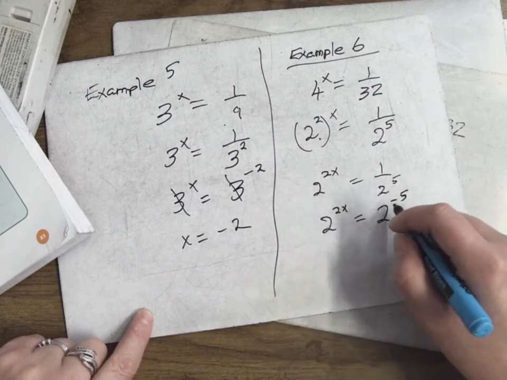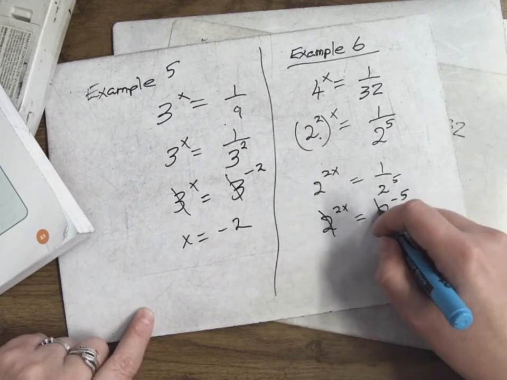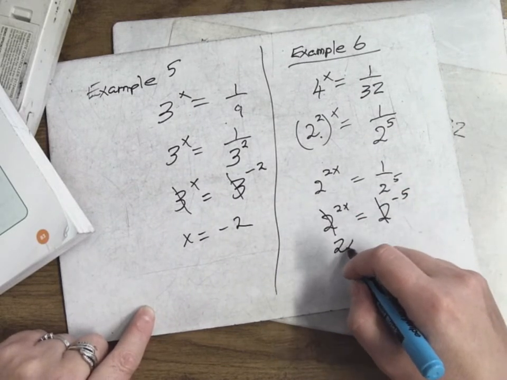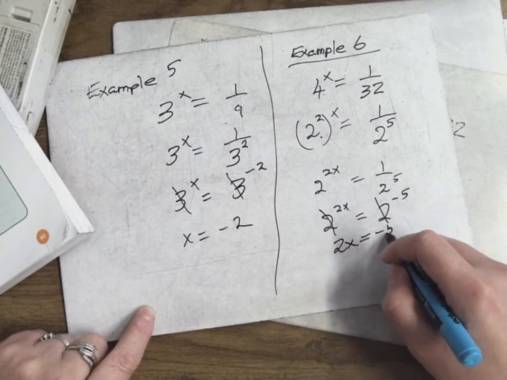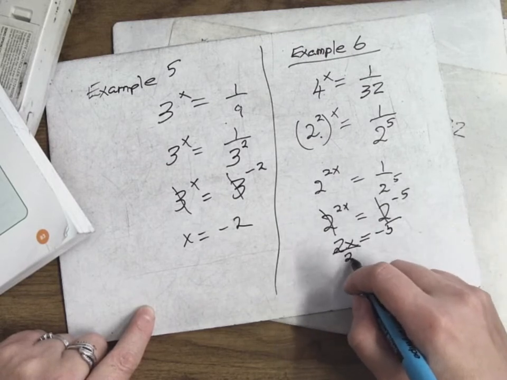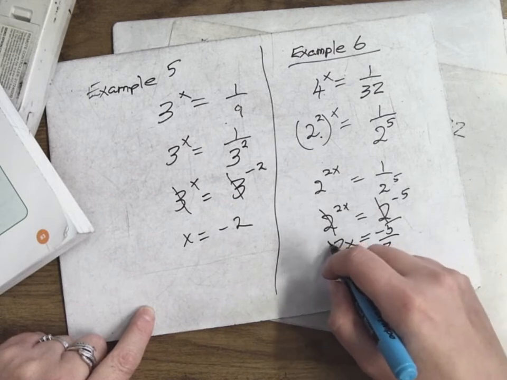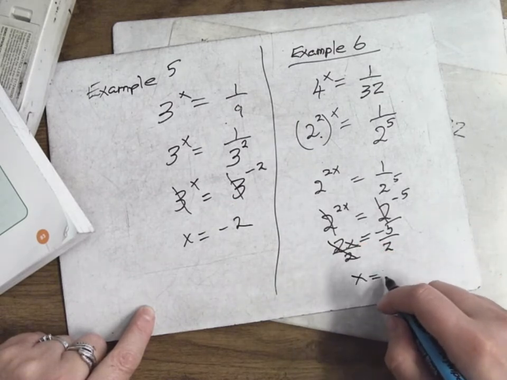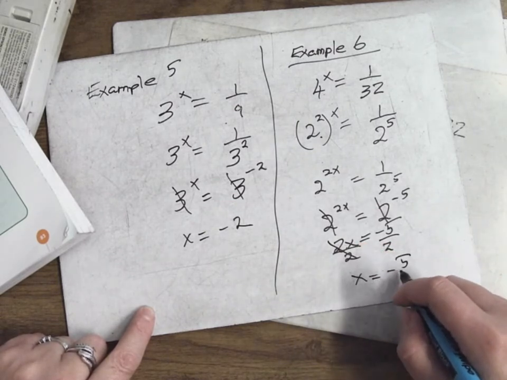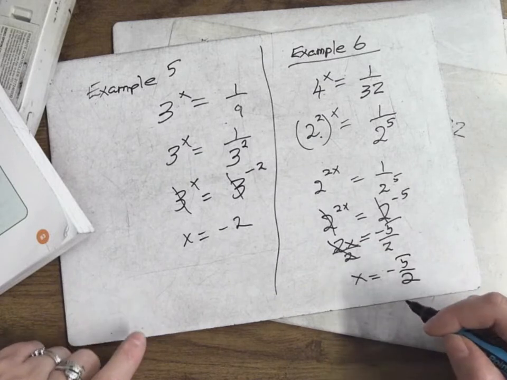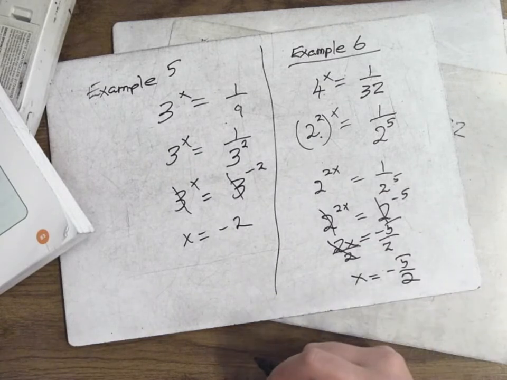Then you have 2 to the power of equals 2 to the power of, knock those off. You get 2x equals minus 5. Divide each side by 2, and you end up with x is equal to minus 5 over 2, which is minus 2.5. But you can leave it as a top heavy fraction.